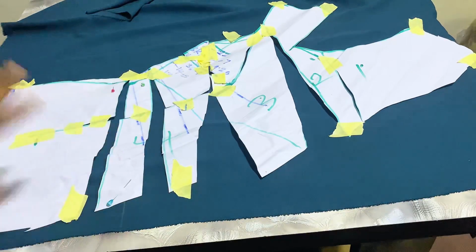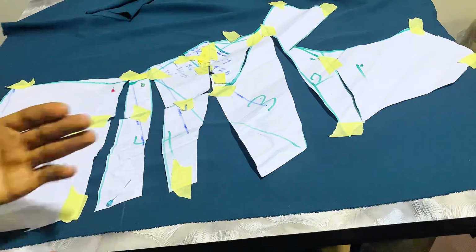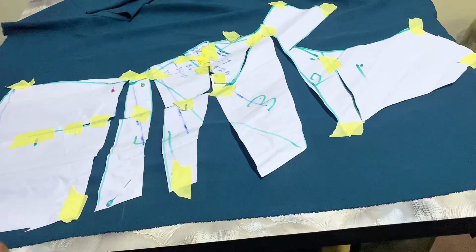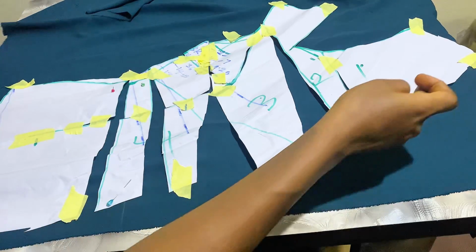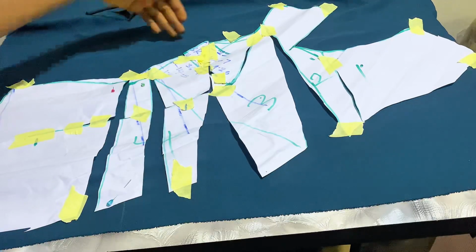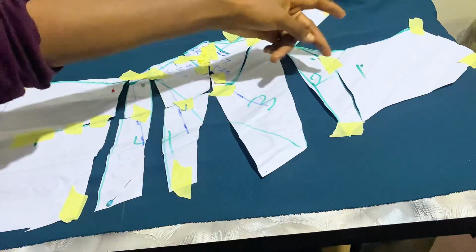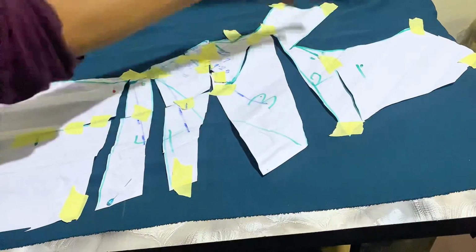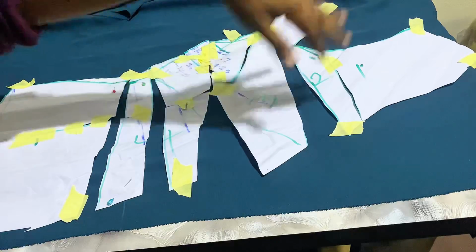That's the reason we call this the manipulation method, the slash and spread pattern, the slash and spread method. You manipulate the pattern, slash it and spread it. So this is it. The next thing we are going to do is add half-inch allowance here, and we are adding 1.5-inch allowance at the side. Okay, 1.5-inch allowance at the side. The neck we're adding half-inch allowance. The armhole we're adding 1-inch allowance. The shoulder we're adding 1-inch allowance. That is it.